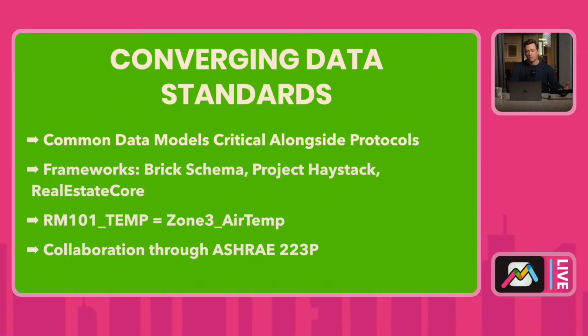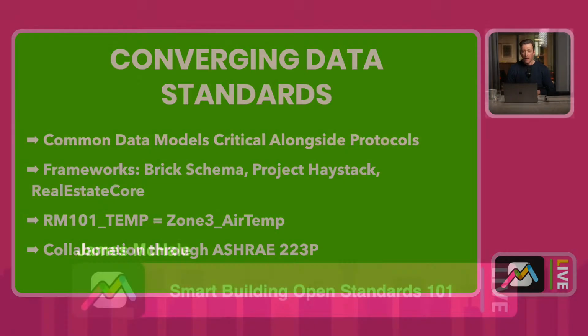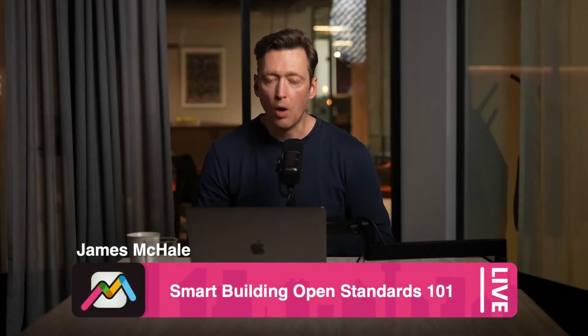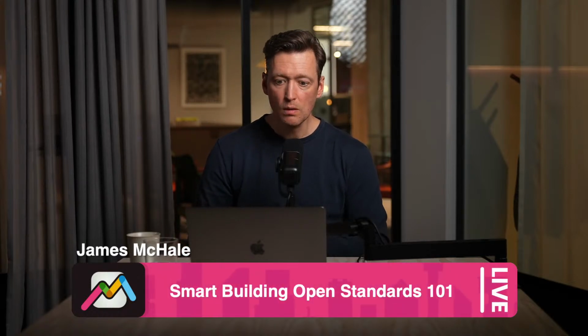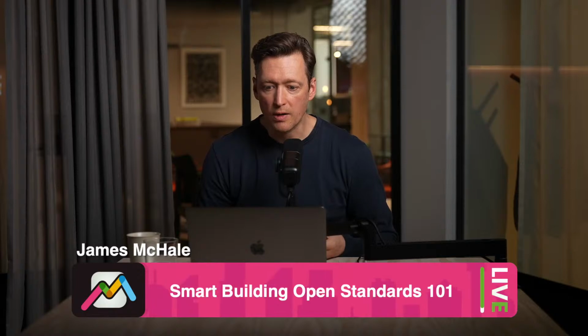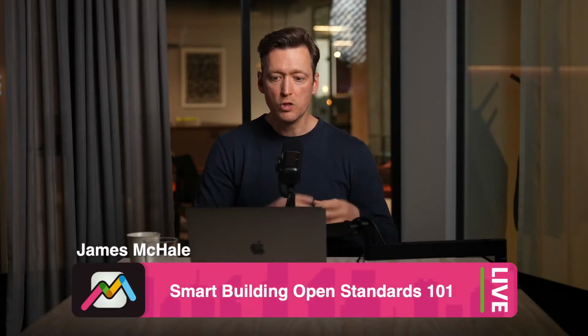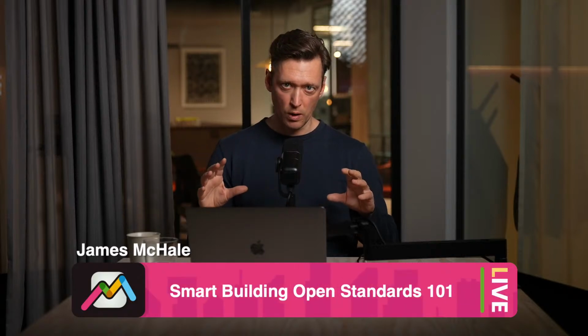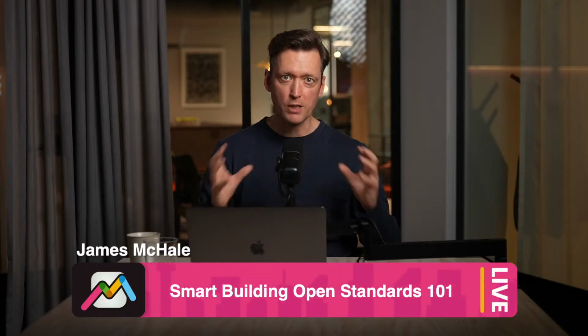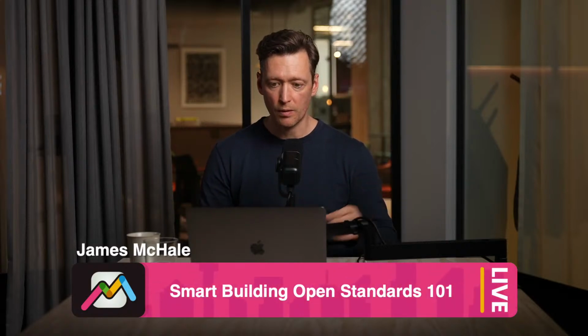When two different systems have a recording for a temperature reading, one might label it as RM101_temp. Another one might label it as zone3_air_temp. But they're doing the same thing. They're measuring the same thing. So without a common data model, applications won't be able to recognize that they're the same thing. And data standards try to solve this problem by creating not just consistent naming conventions, but also a model for understanding what the relationships are between the data.